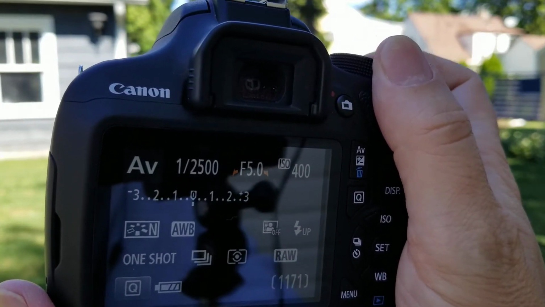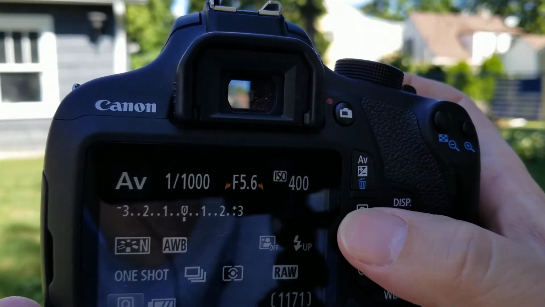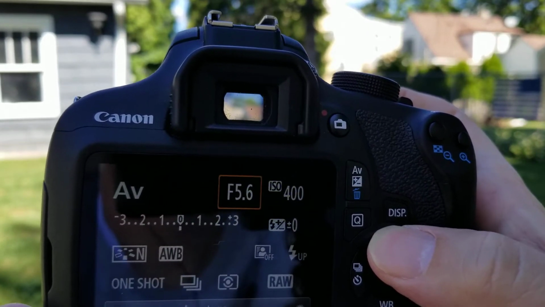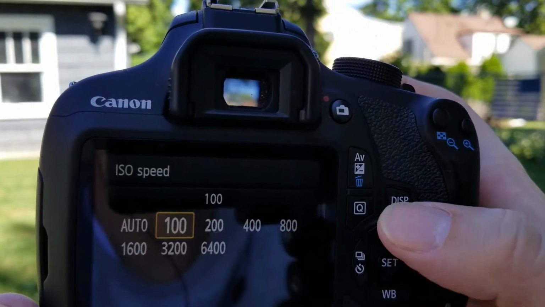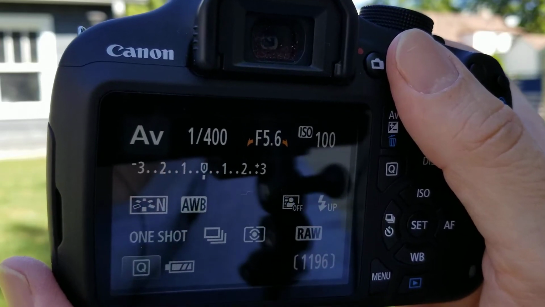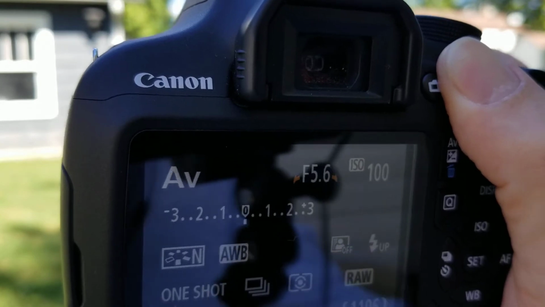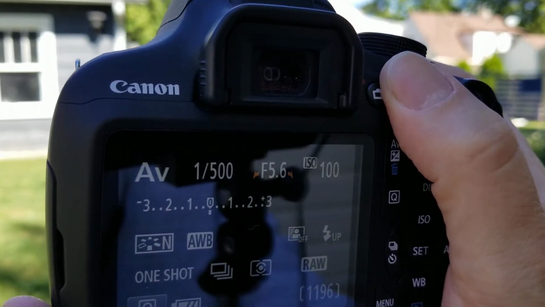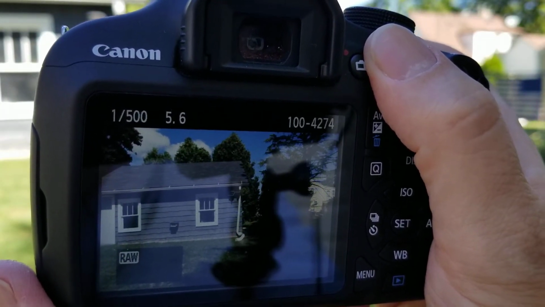Okay, so, and I'm going to go to my Q button here, and I will click over, and I'm going to go down to 100. Okay, so I'm now at ISO 100 at 5.6, and you can see that I've got a shutter speed of about 1/400th of a second is correct. Let's see, that doesn't look too bad.